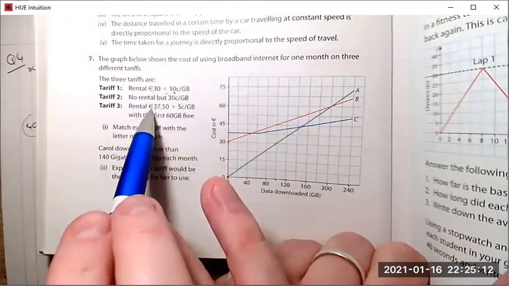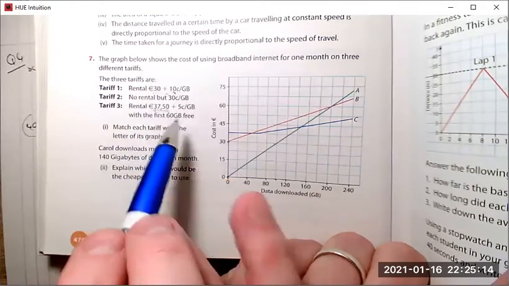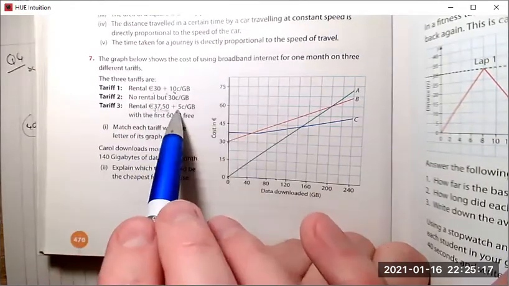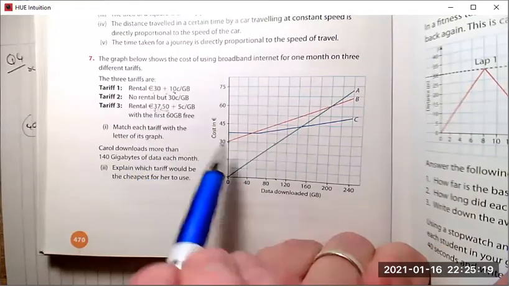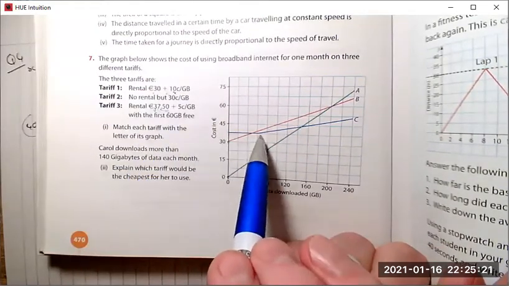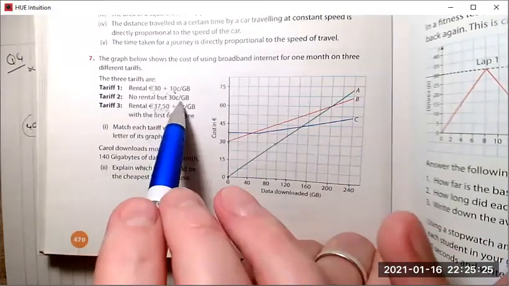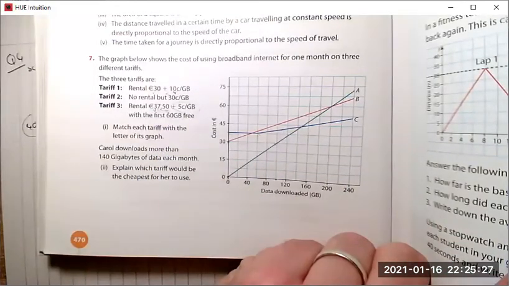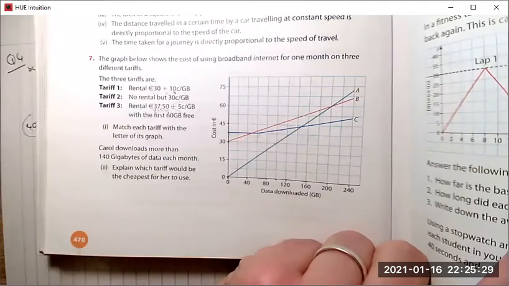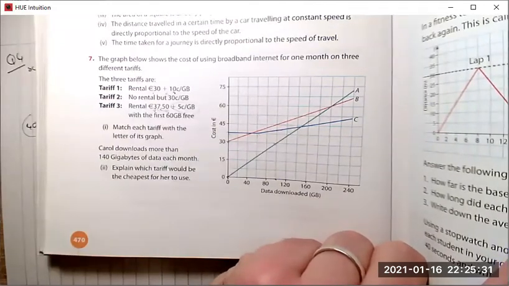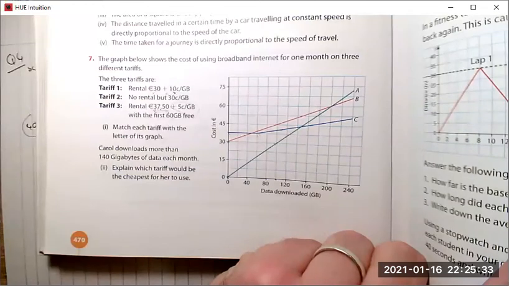And the last one, the rental, our basic cost of 37.50, 5 cents per gigabyte, but with the first 60 gigabytes free. So you can see here your slope is 0 for the first 60 gigabytes. And then you've got a much shallower slope because you've got a smaller 5 cents per gigabyte. So that's, I suppose, how these relate back to coordinate geometry.